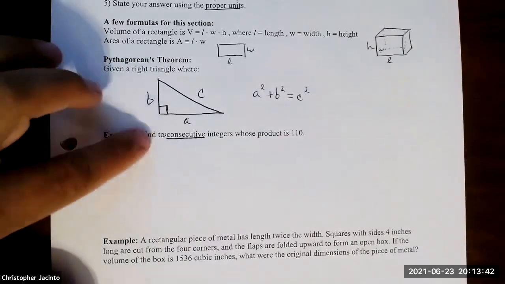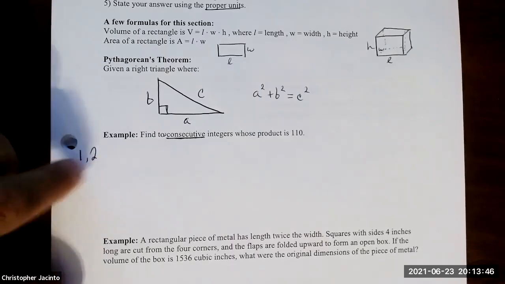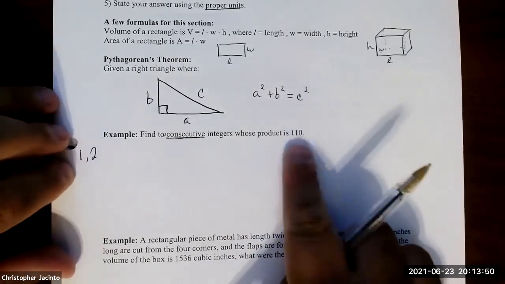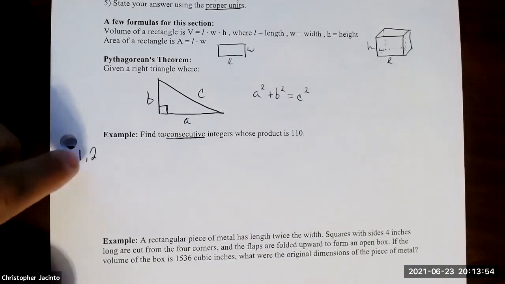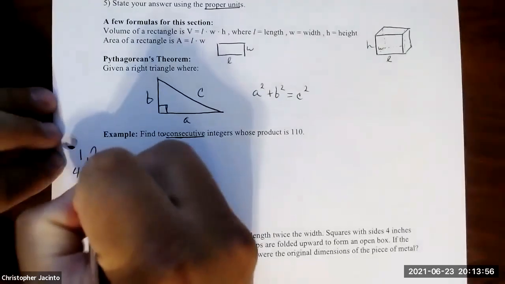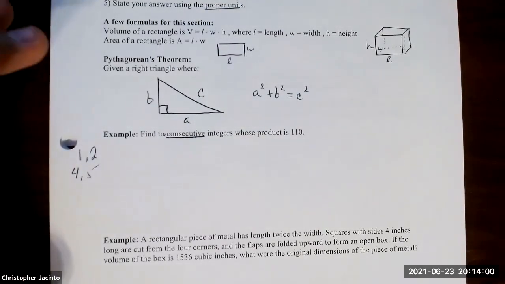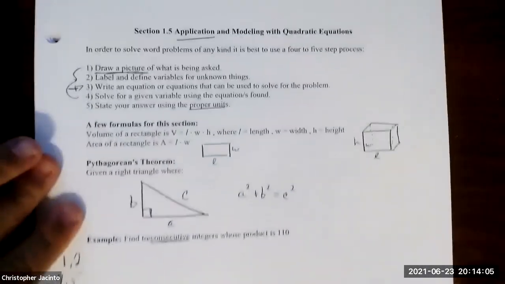So essentially what this question is saying, I want to find two numbers that go one after another, like 3 and 4, 5 and 6, and so forth, that when you multiply them, give you 110. But it's kind of hard, right? Well, 4 and 5 don't work. So how in the world do we actually figure those numbers out without randomly guessing? So that's why we go back over here.